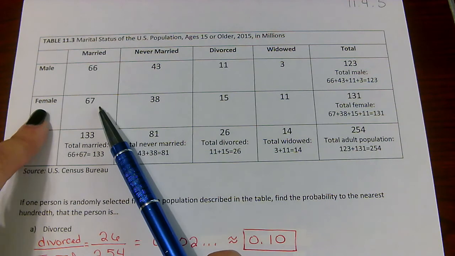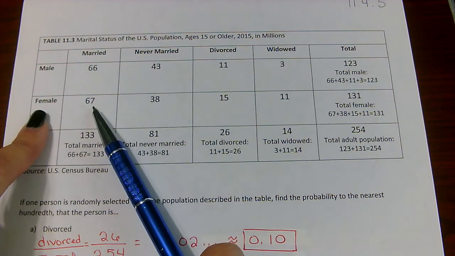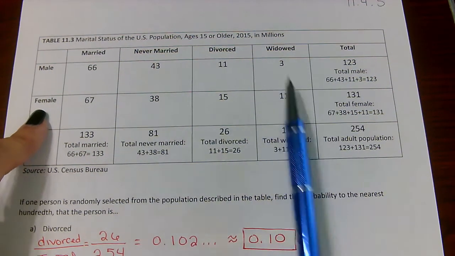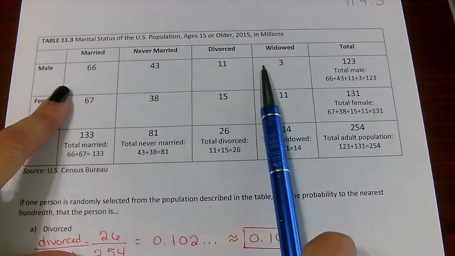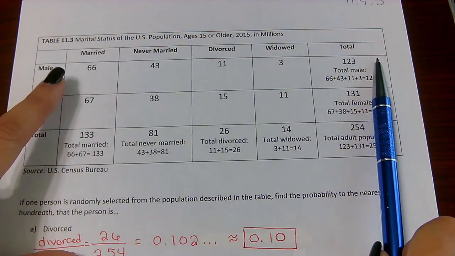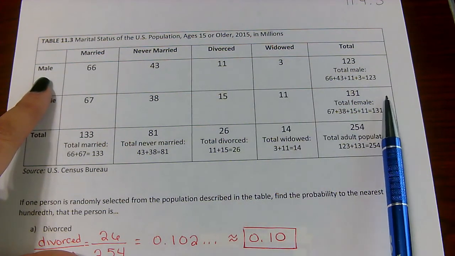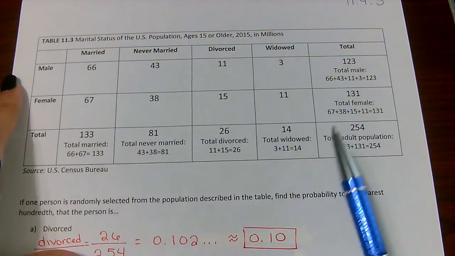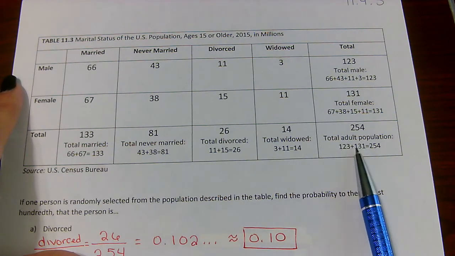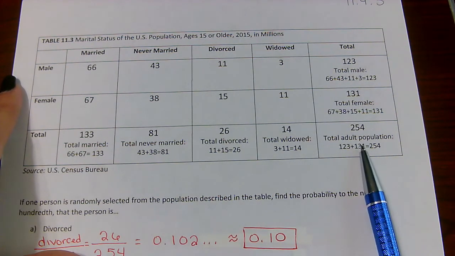67 million were females who have been married, and then so forth. One of the things that you want to do when you have a table like this is make sure that it has the total for each row, as shown here, and for each column. The total population will be right here at the bottom right column.